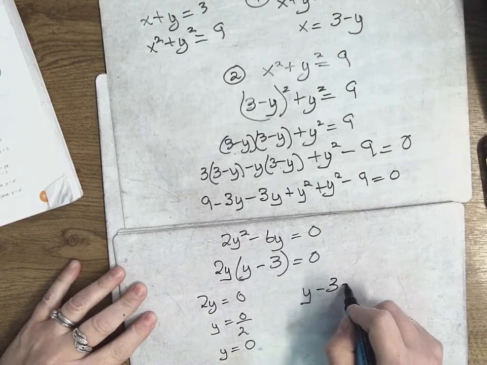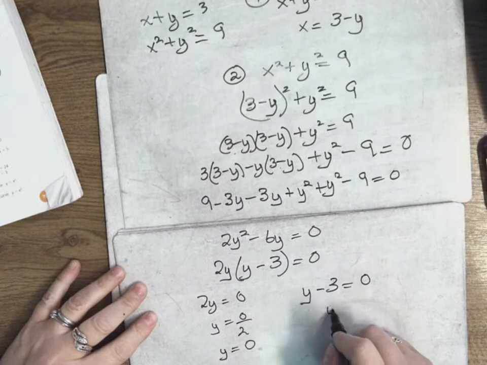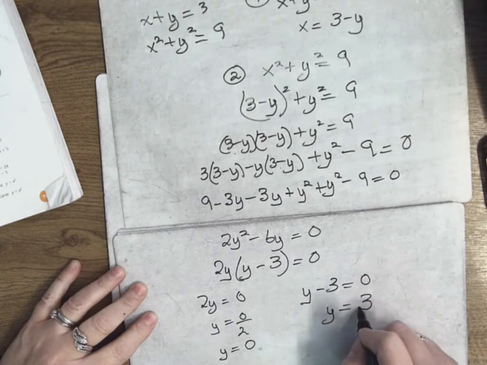So y minus 3 equals 0. So leave the y, bring over the minus 3, and it becomes plus 3. Okay?